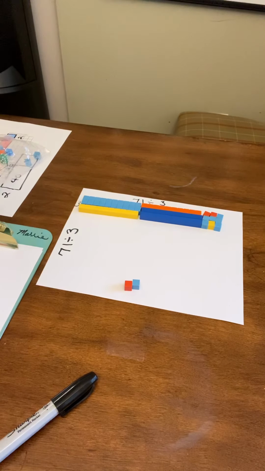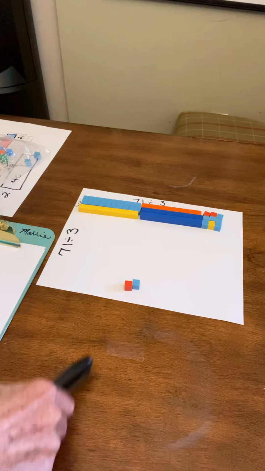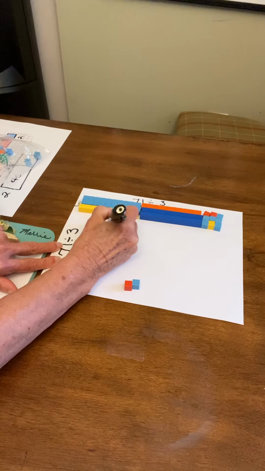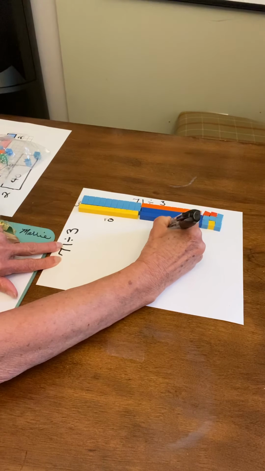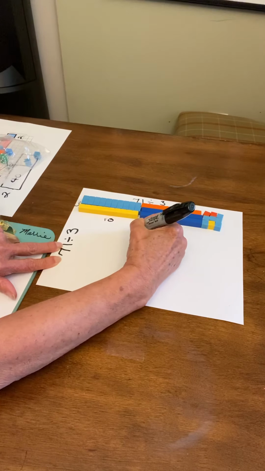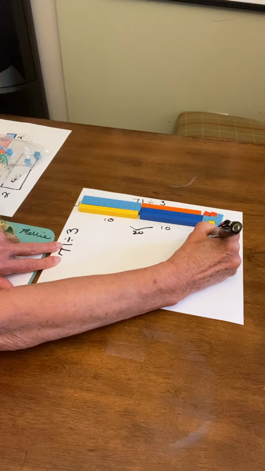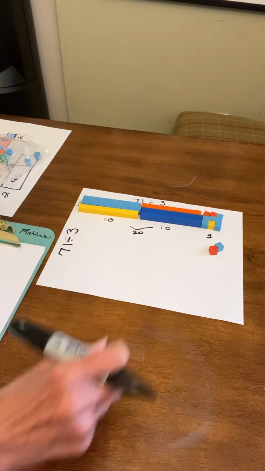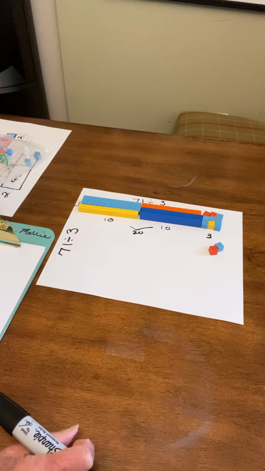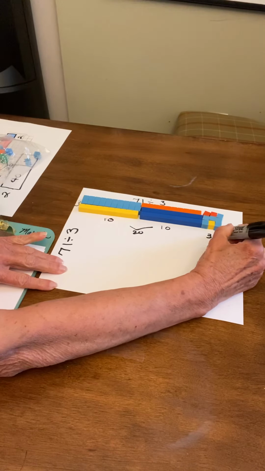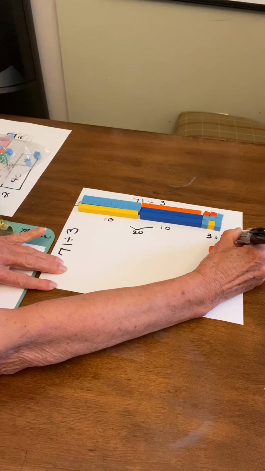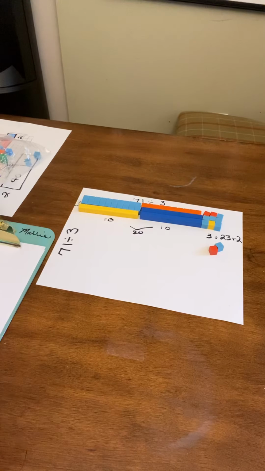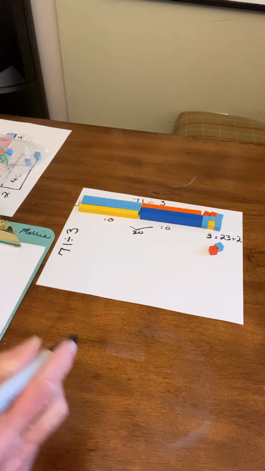All right, so now I can see that I have 10. I have 10, and that's going to make a 20, right? It's going to make a 20, and then I have 3. So I've got 23, but look at here. I've got a remainder of 2. So I've got 23 with a remainder of 2. And kids, this is easy, and I love to do it with the base 10 blocks, all right?